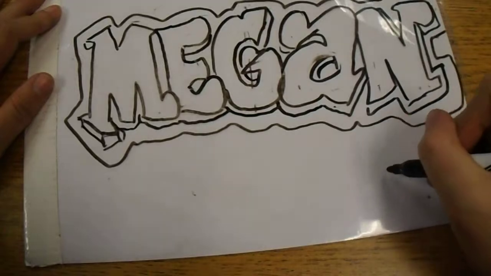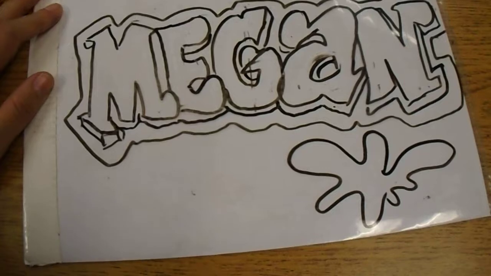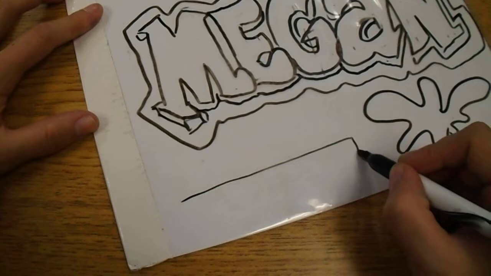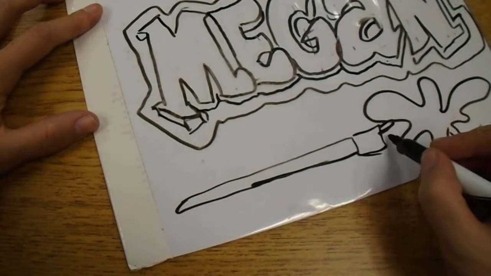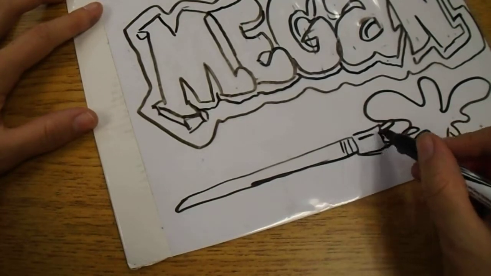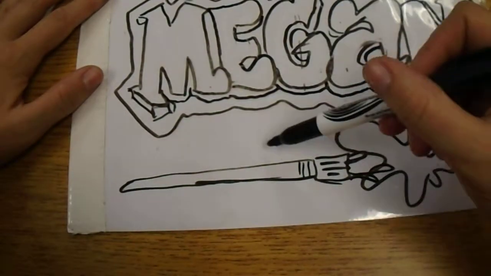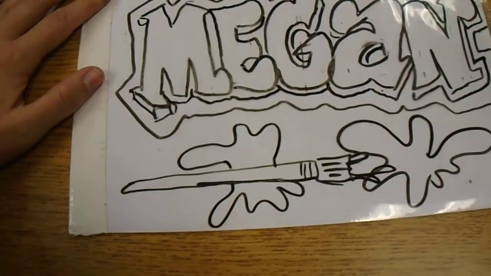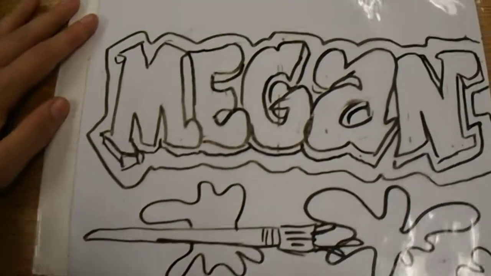So maybe because I'm an art teacher, I might draw some paint splatters. I might draw in here a paintbrush. That might have some paint coming off of it. So the idea is that I am starting to fill up the white background space with other areas that you're going to have to place color in.